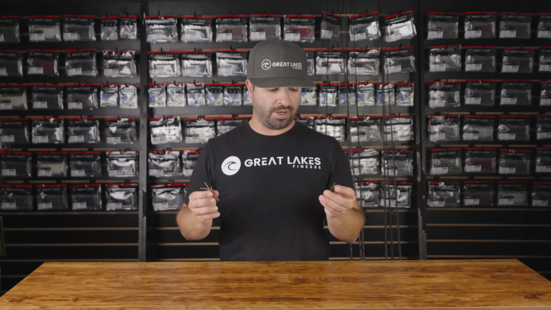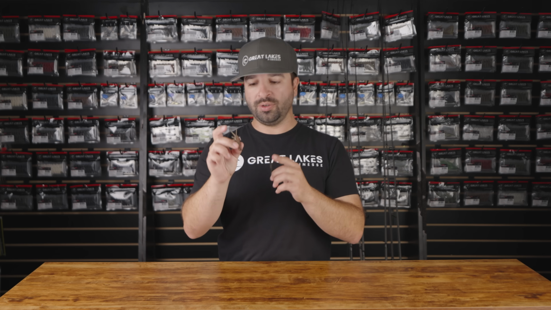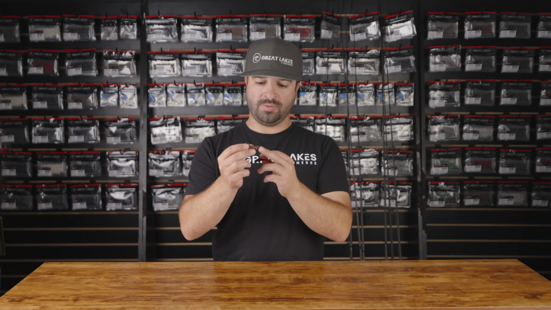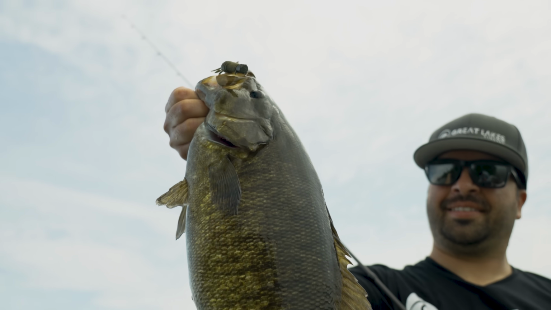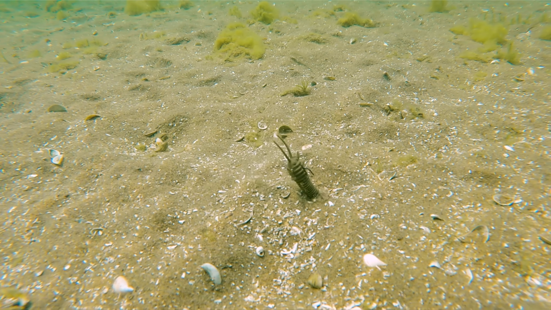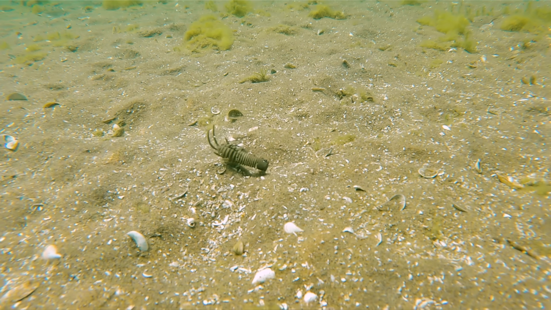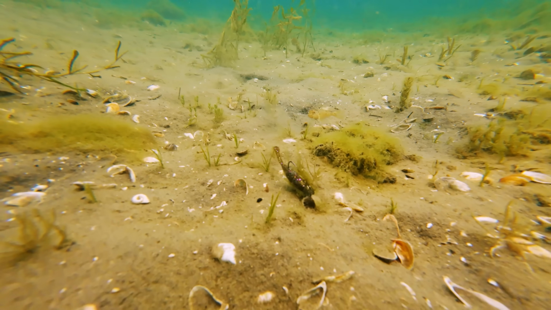So the last option we normally go to before we give up on an area or a school of fish is a little Ned. So this is our Ned bug. It's a really unique profile. It sits on our GLF Ned head. Really good option. It's super subtle. It's really a do nothing presentation. You cast it out, drag it along really slowly. For whatever reason, they love eating a Ned. We also use the Ned head with our little flat cat.